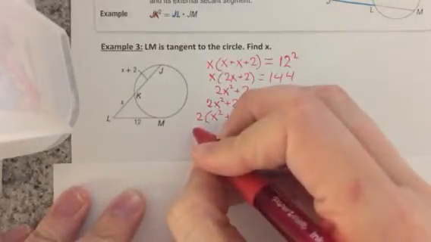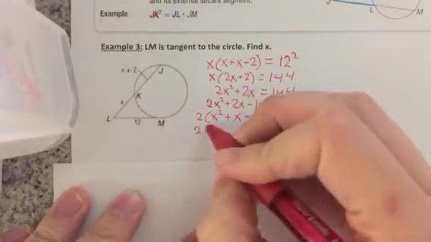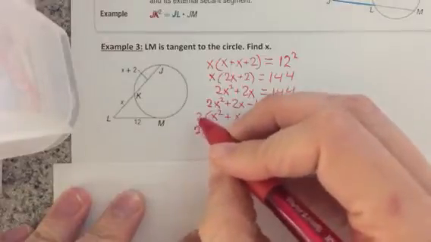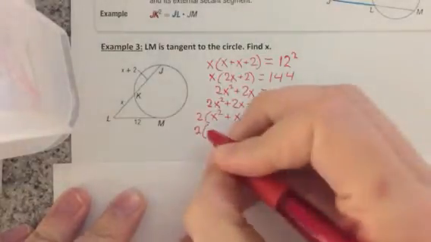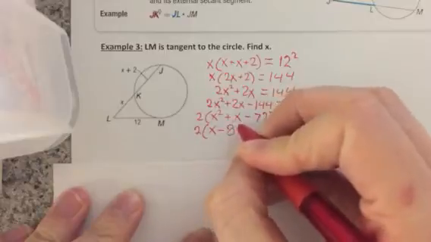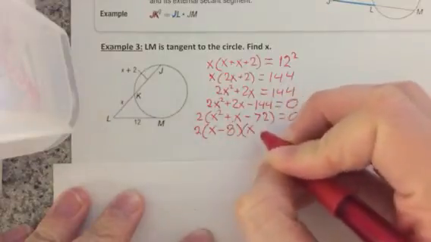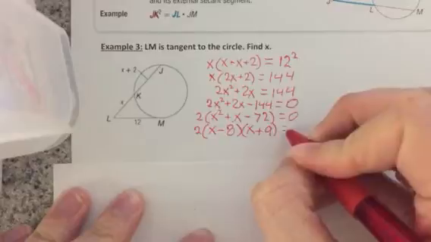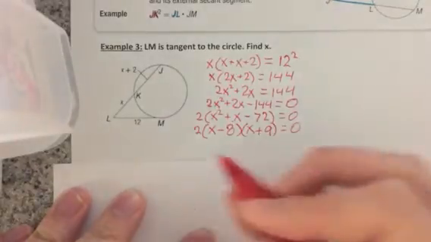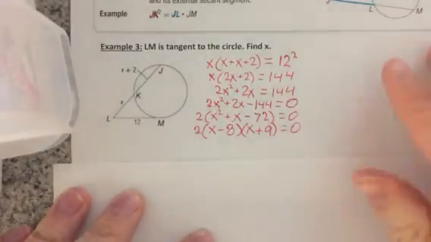So let's write that out. We bring our 2 down because we did factor it out. It doesn't go away though, so we have to bring it with us. So we've got an x minus 8 and an x plus 9, all equals 0. All right, then we set all of our factors equal to 0.